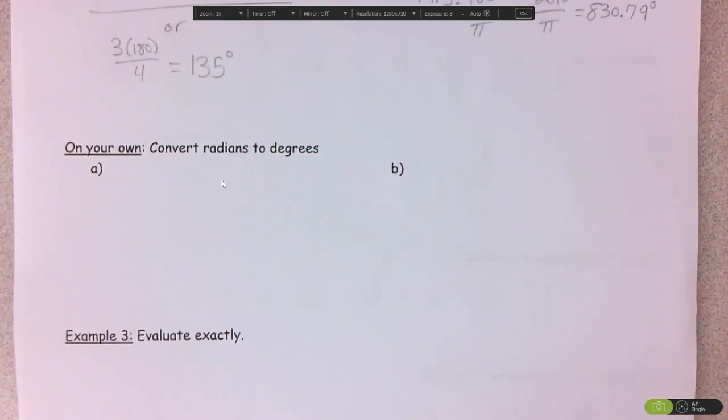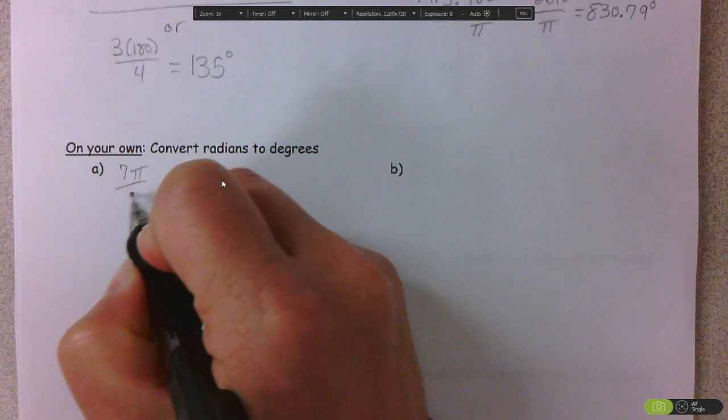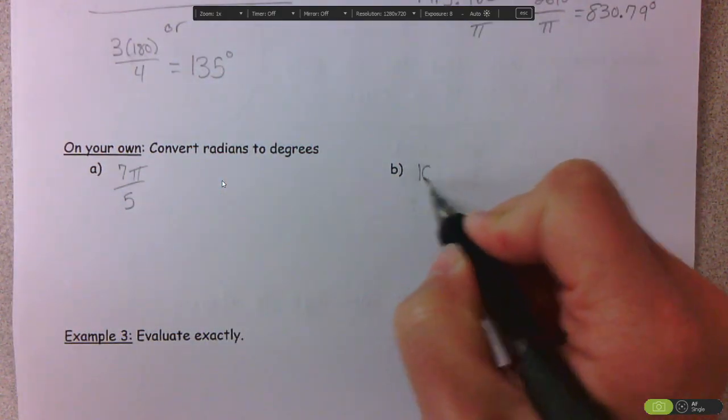Try the next one on your own. 7 pi over 5, and then 10 radians.